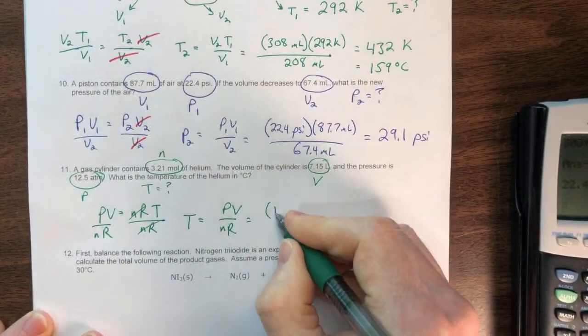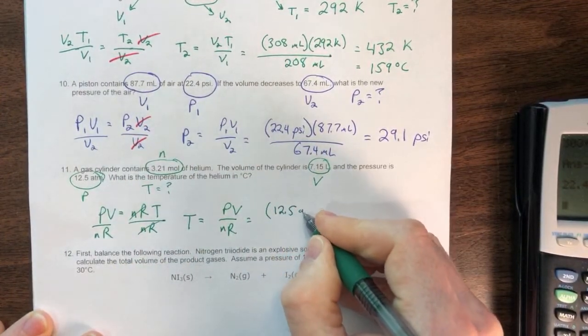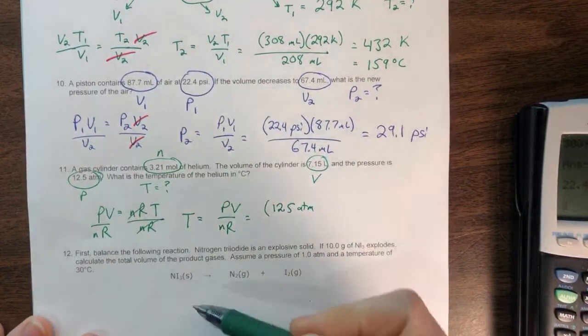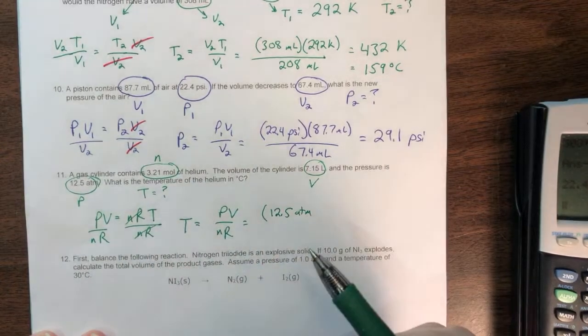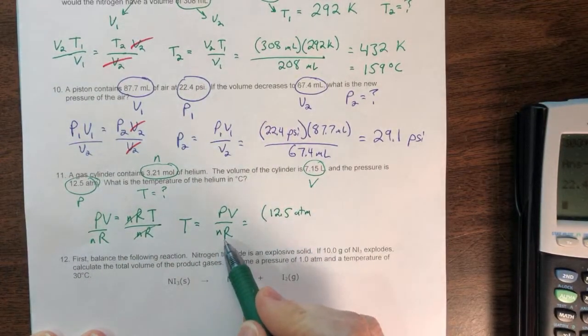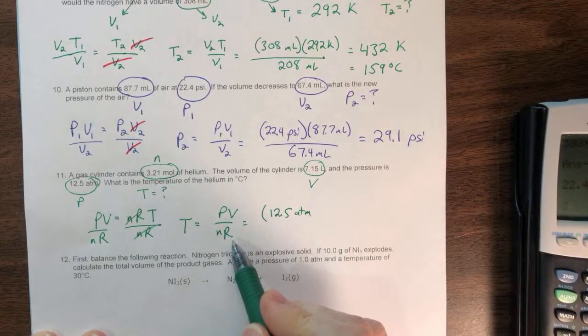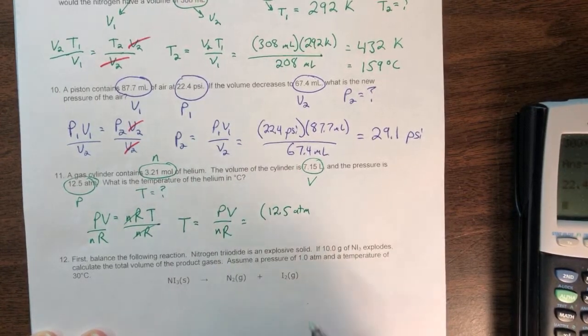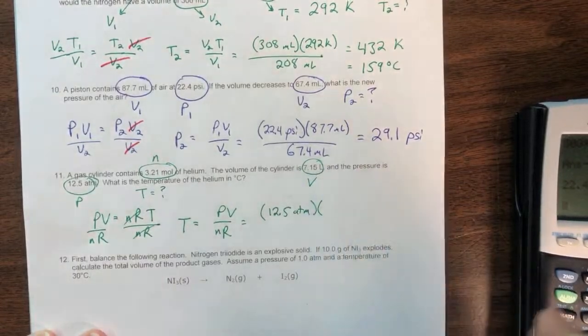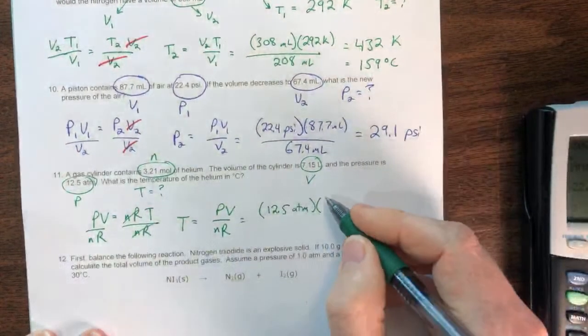That's going to cross out this, and it gets us temperature is PV over nR, which is going to be a pressure of 12.5 atm. Now remember, for the previous problems, it doesn't really matter what units your particular thing is in, whether it's, you know, gallons or psi or whatever. But for the ideal gas law, it's important because R is a specific number for particular units. So the pressure must be in atm, okay? The volume must be in liters. Well, thankfully it is, so we don't need to convert anything.